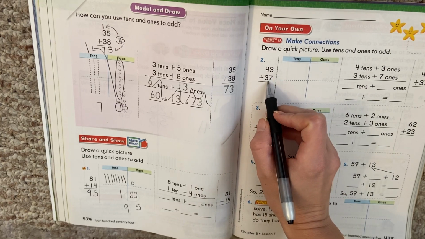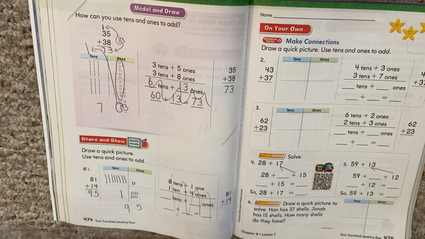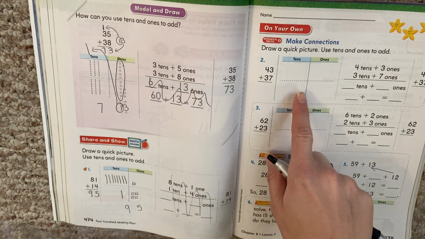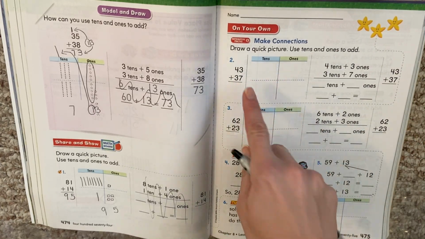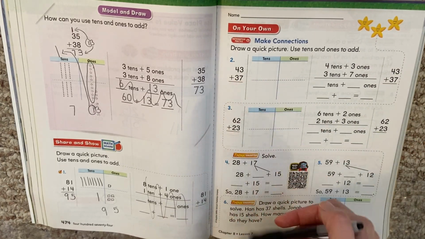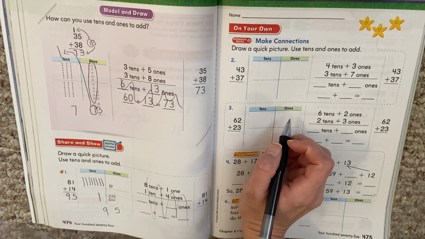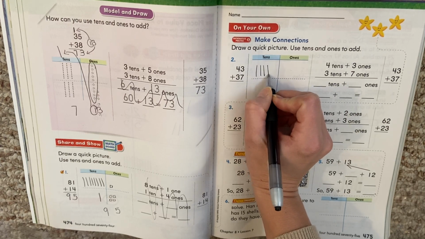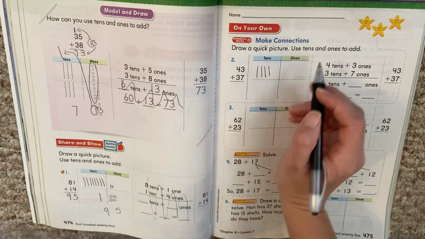43 plus 37. Oh, and I should tell you, boys and girls, I'm not having us work on this part, okay? I think that part gets a little tricky. So we're going to look over here at this side. Tens and ones, so 43 plus 37. We need to draw that out first. How many tens are there? Well, let's look. 4 tens. How many ones? 3 ones.